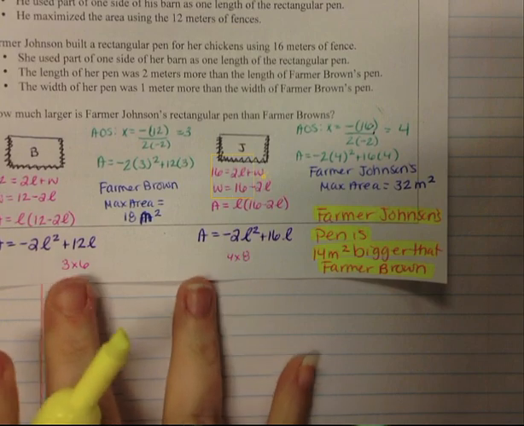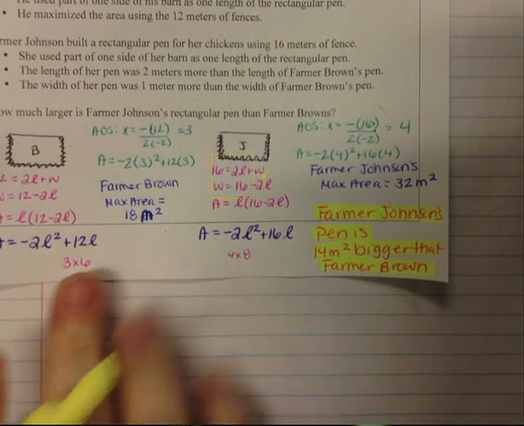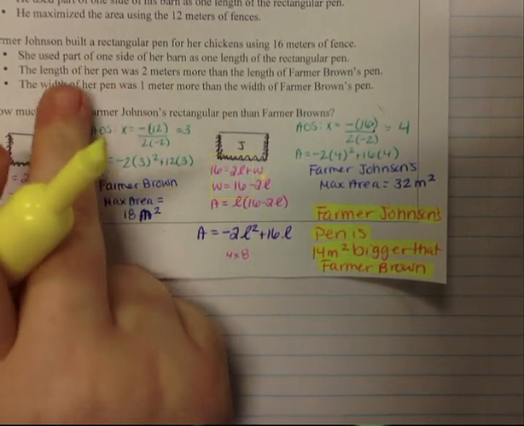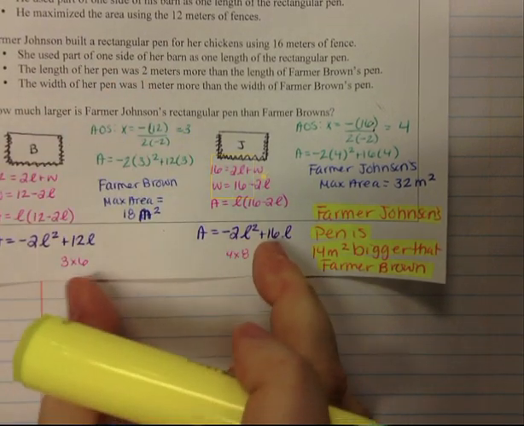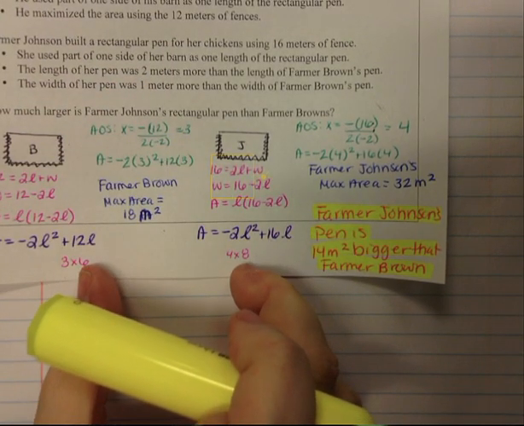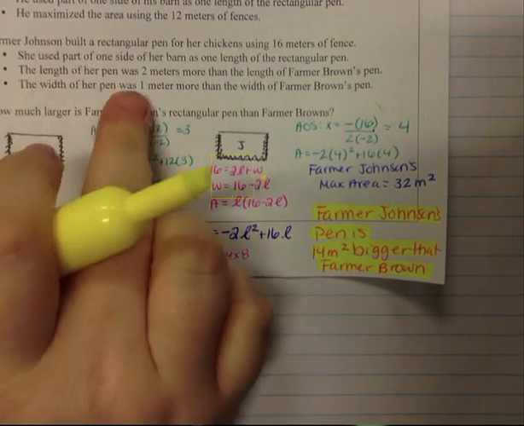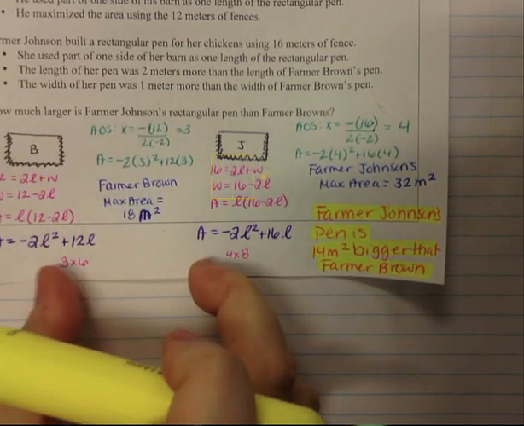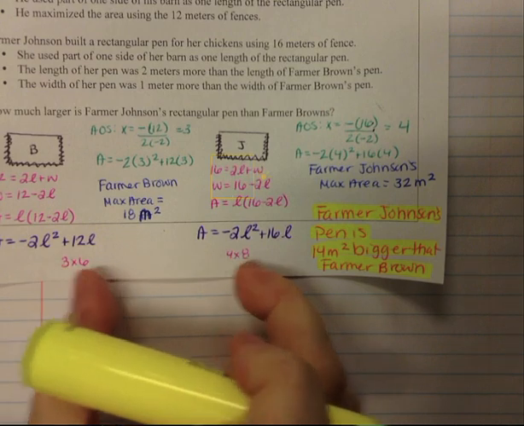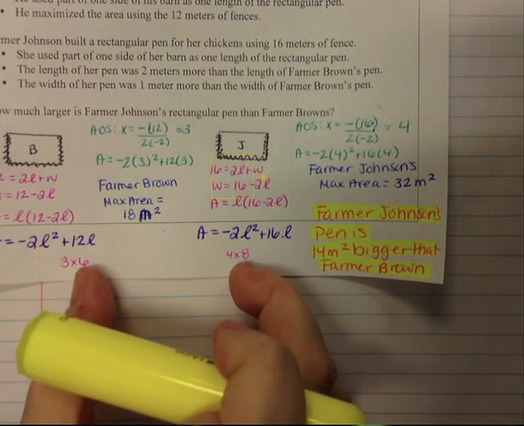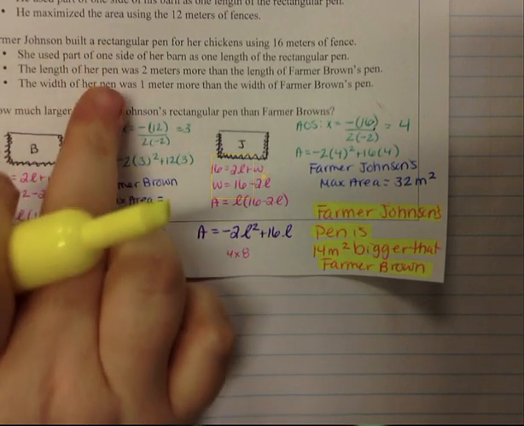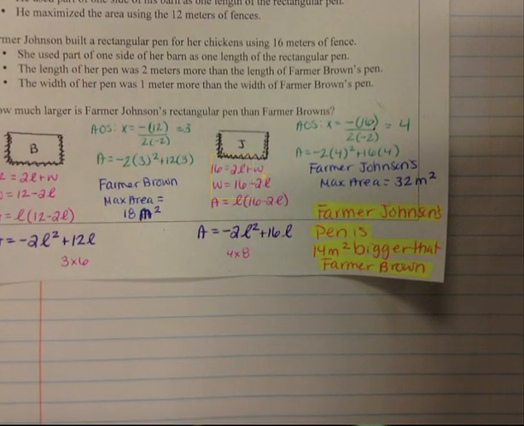Again, I just checked to make sure. The problem says the length is 2 meters more, but I ended up using that as the width, and the width was 1 meter more, and I ended up using that as the length. So it's still the same dimensions. 4 is bigger than 3 by 1, and 8 is bigger than 6 by 2. So we have the correct ones that are bigger, and our answer is still correct in saying that it's bigger by 14 meters squared.